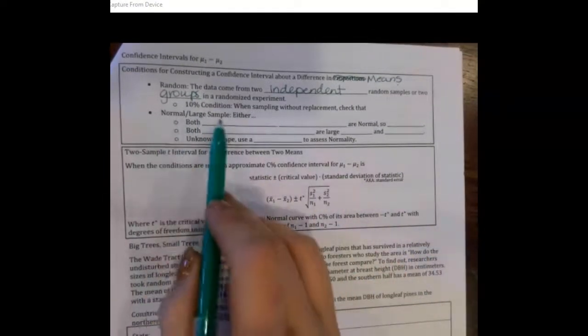You can either do normal or large sample. Either both population distributions are normal, or both sample sizes are large, greater than or equal to 30. And so by the CLT, central limit theorem, you can assume that they are approximately normal.